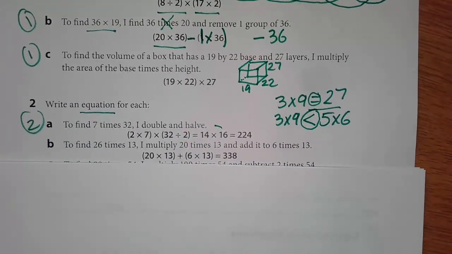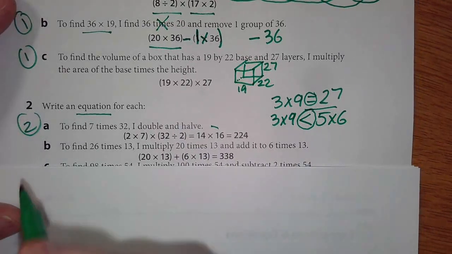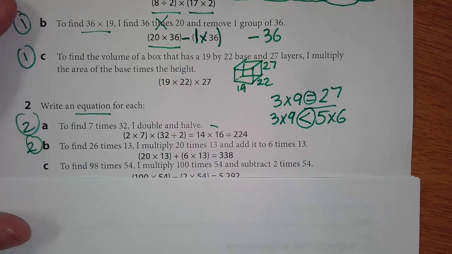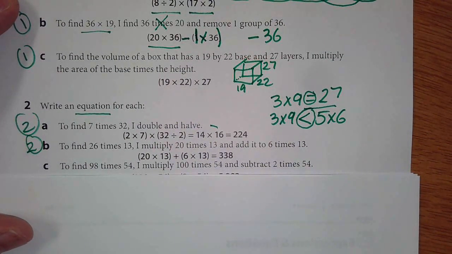See it a little bit better. Questions on that one? Any questions? C, to find 98 times 54. Who can tell us what their equation looked like for that? Any other children in class besides the same 3 people? No one else is here today. I better take attendance again. No one else did it?